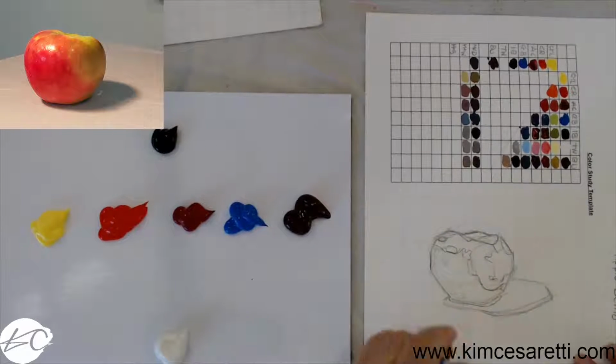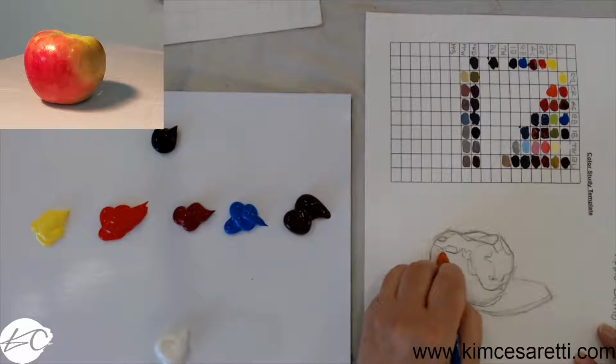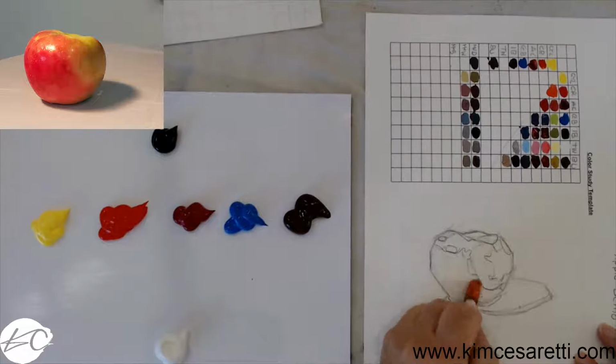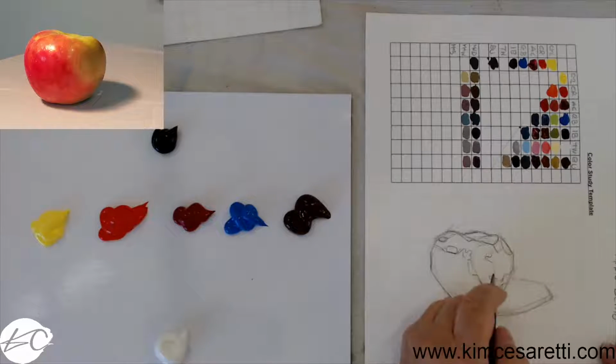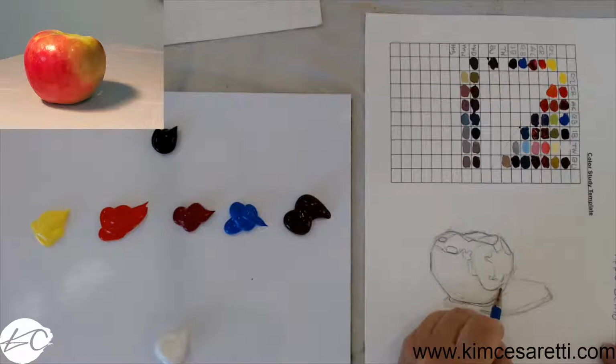Okay. I'm going to get rid of some of the extraneous lines. Fill that shape up. Okay. So now I have this little map of stuff. Oh, and I see this little thing here.